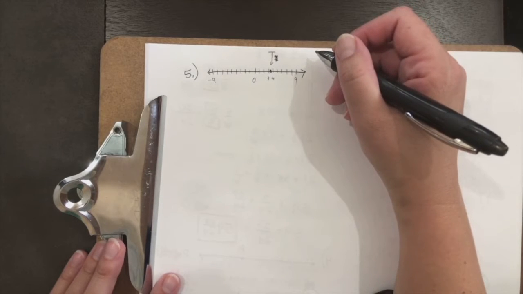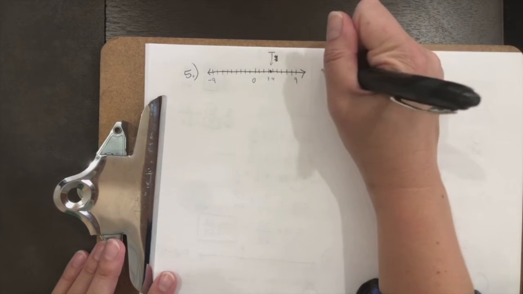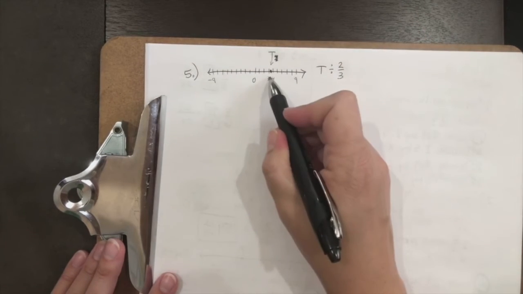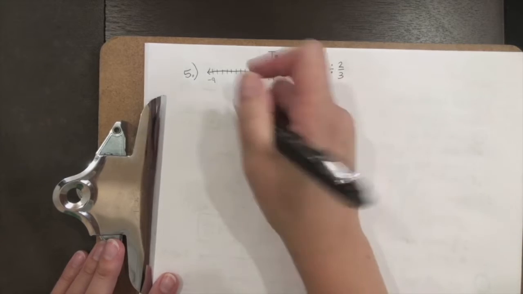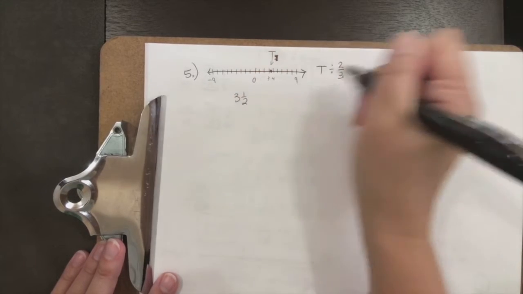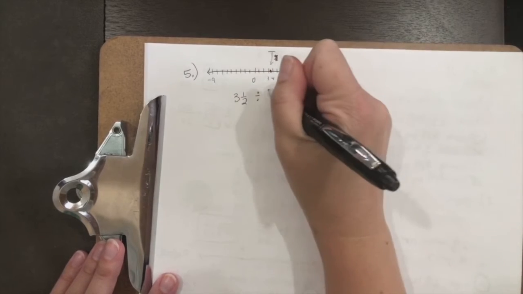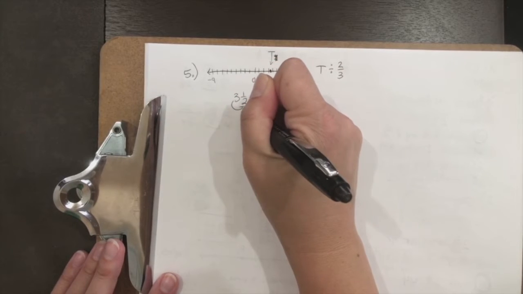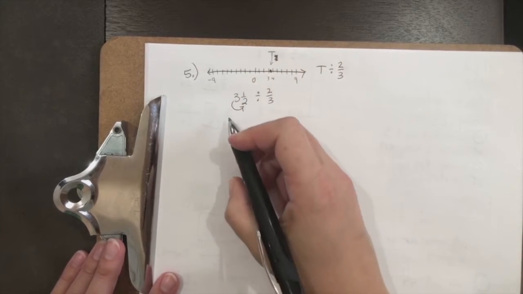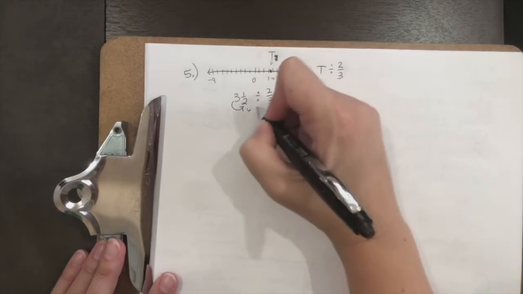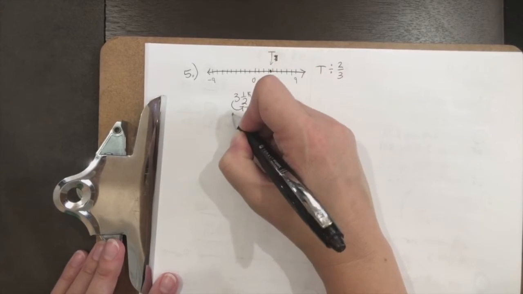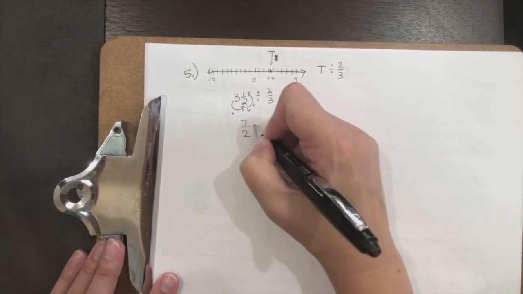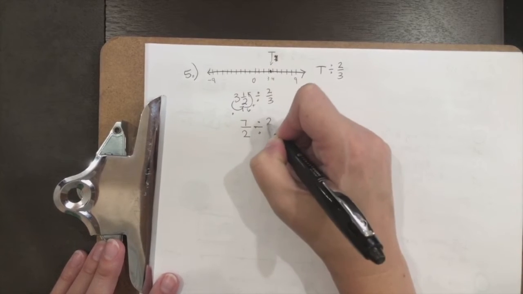And we're going to divide. So T divided by 2/3. So let's say that it's 3.5, and we're going to divide that by 2/3. So we need to make this into an improper number. So 3 times 2 is 6. 6 plus 1, so we're going to multiply and then add. 6 plus 1 is 7, so this is 7/2 divided by 2/3.